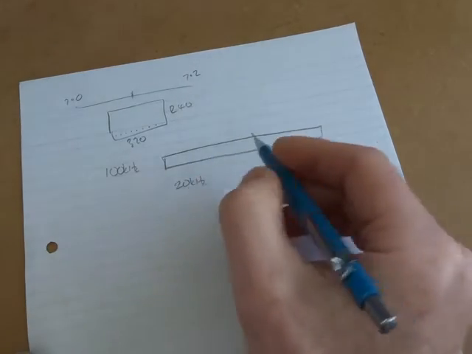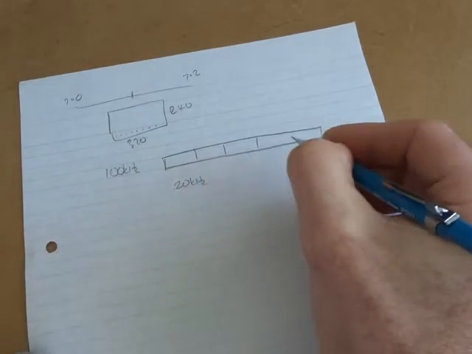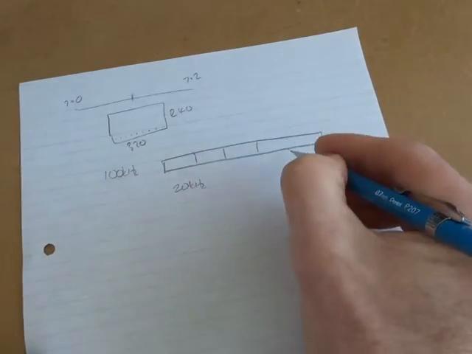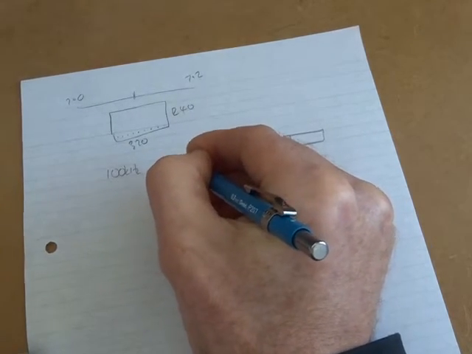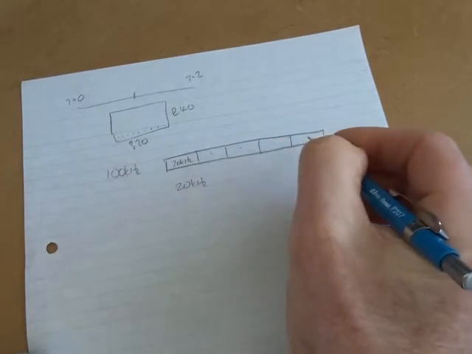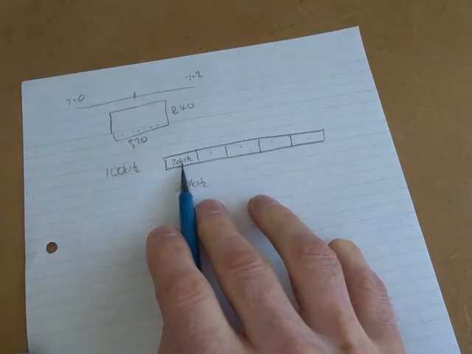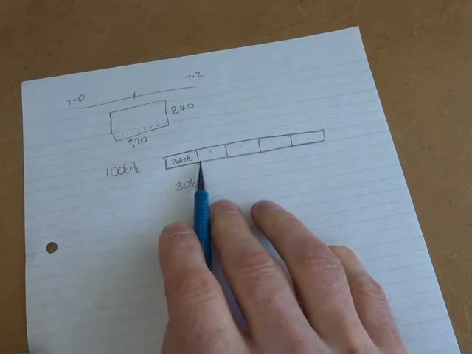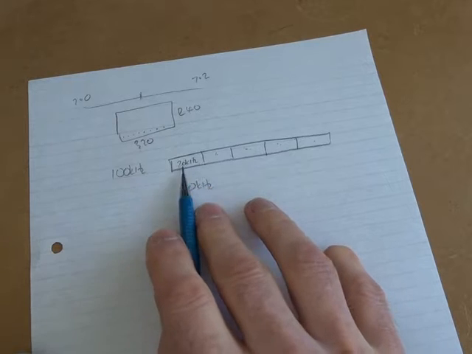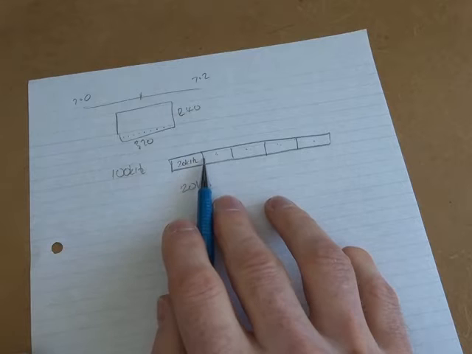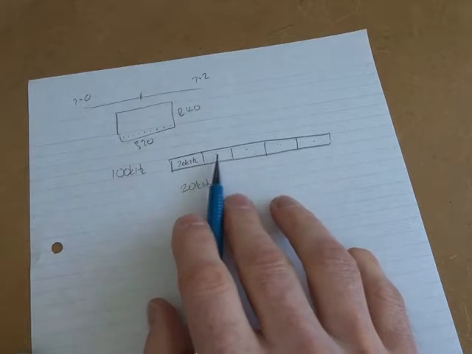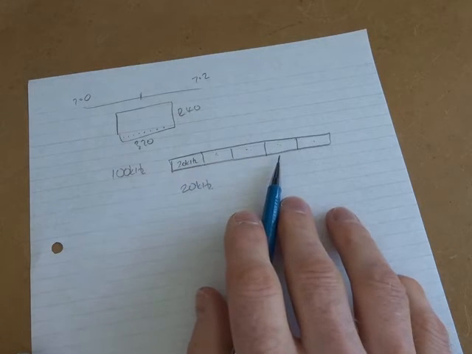So 5 twos are 10. There'll be 1, 2, 3, 4, 5. So there'll be 5 20 kilohertz FFT analyses, because my FFT is technically 22 kilohertz wide, but I'll work on 20 to keep the numbers nice and round. So 20, 20, 20, 20, 20 gives us 100.